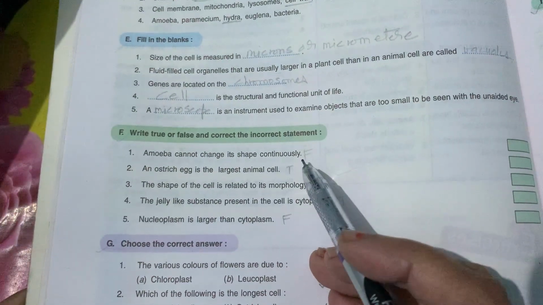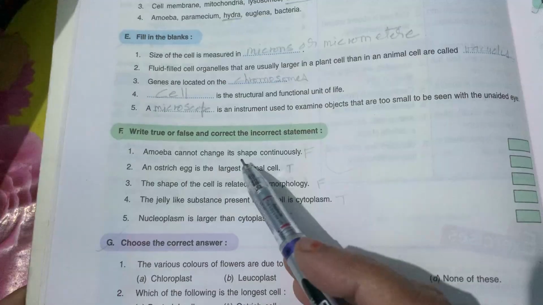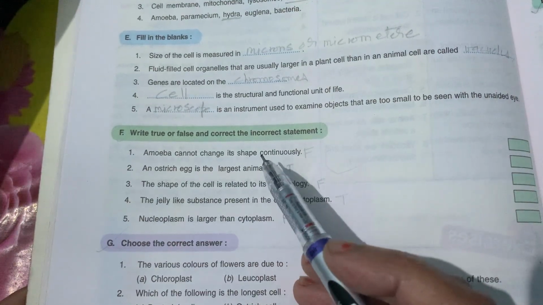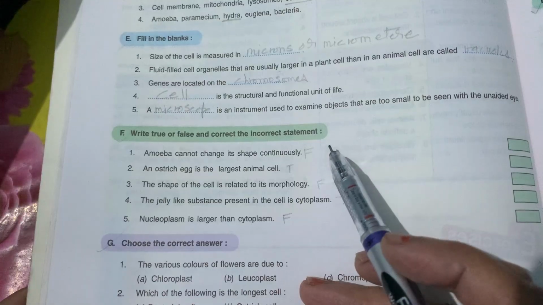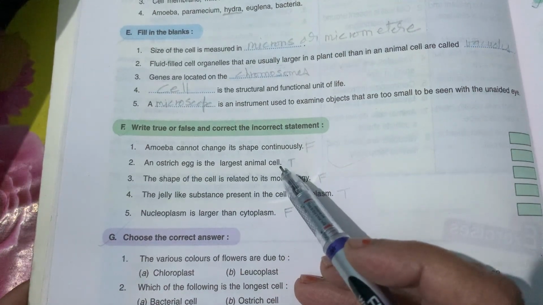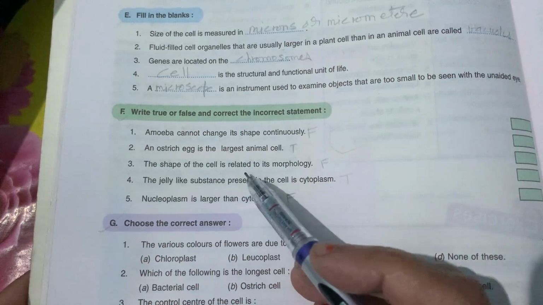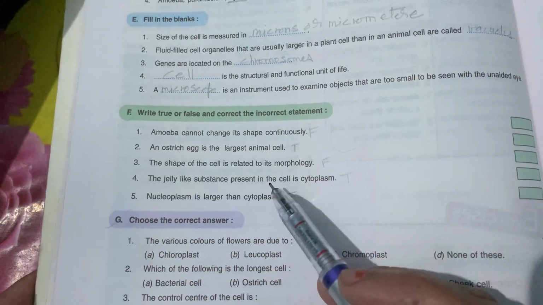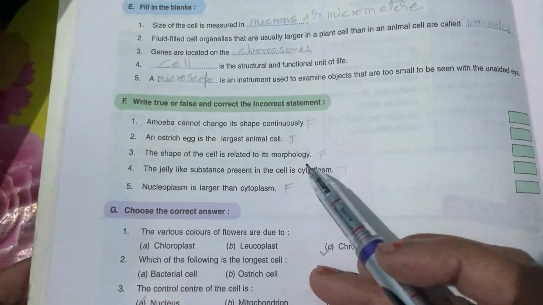True or false, and correct it. Amoeba cannot change its shape continuously. False. Amoeba changes its shape continuously. This is the correct one. Ostrich egg is the largest animal cell. Yes, it is true. The shape of the cell is related to the morphology. False. The shape of the cell is related to its function.